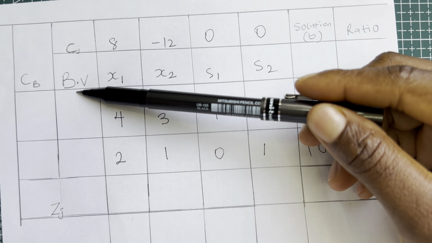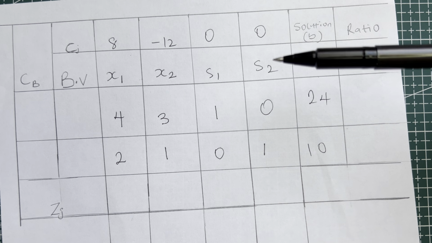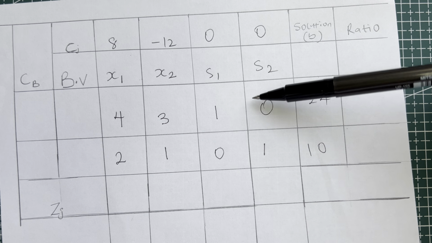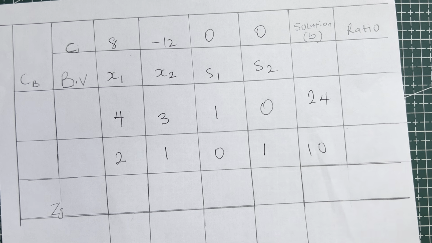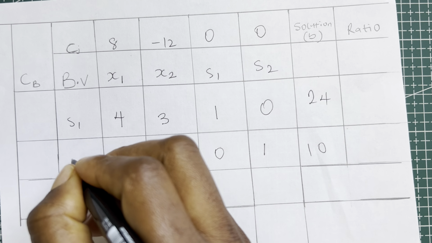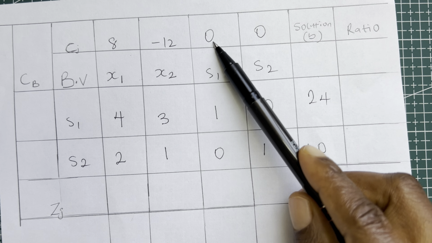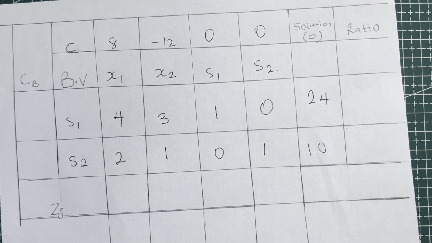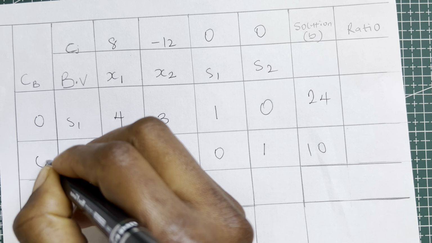From here, we'll look for our basic variables. To find your basic variables, the identity matrix forms your basic variables. So here, s1 and s2 form the identity matrix because here we have 1, 0, and 0, 1. So here we write s1 and s2. The Cb value for s1 is 0, and the value for s2 is 0. Therefore, we write 0 here and 0 here.